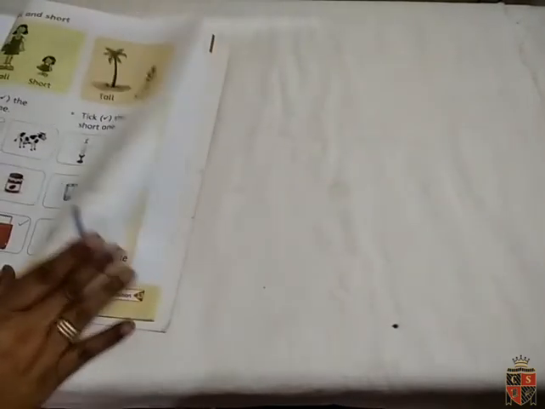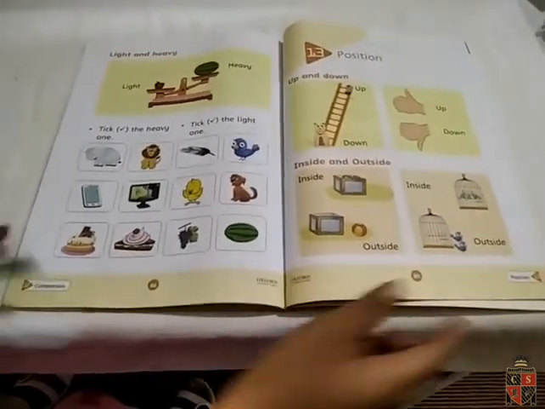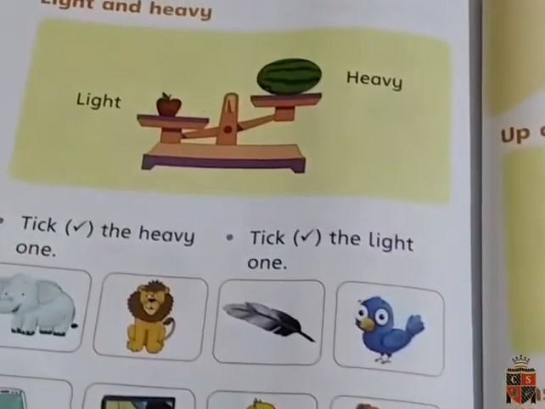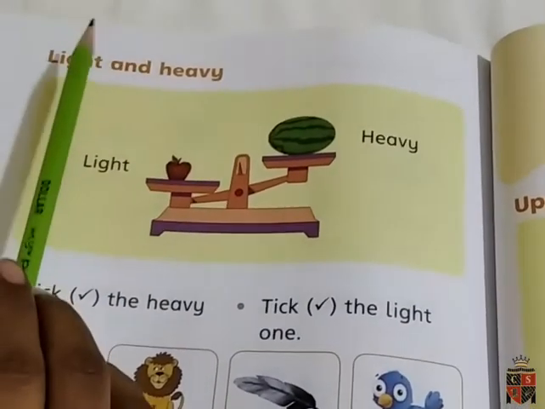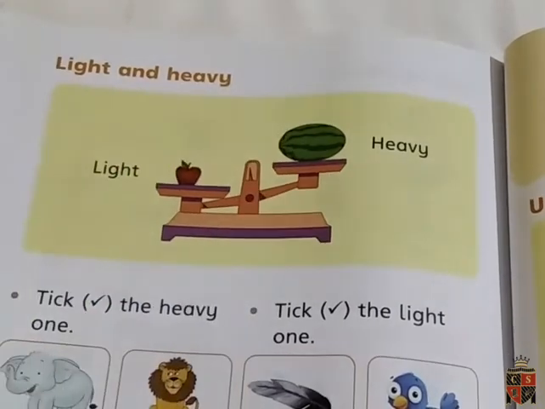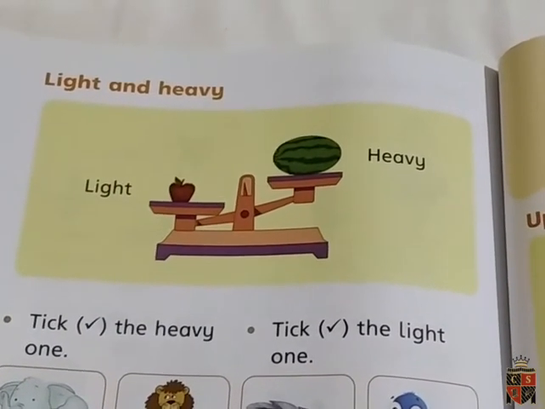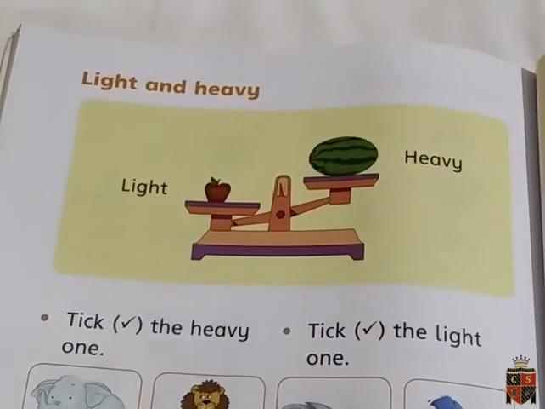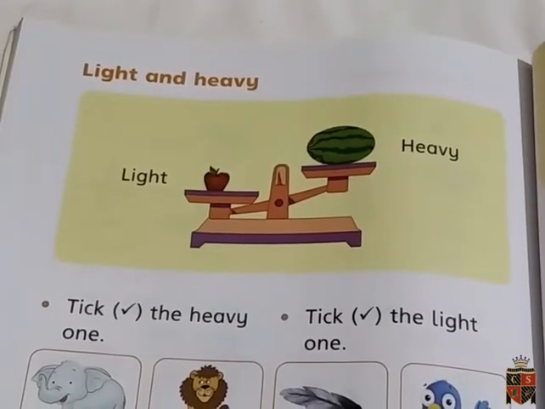Okay, lastly we will learn another concept, that is the light and heavy concept. Now we will do a comparison of light and heavy things or objects.